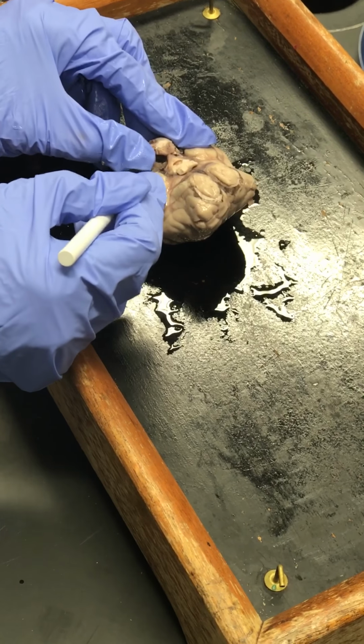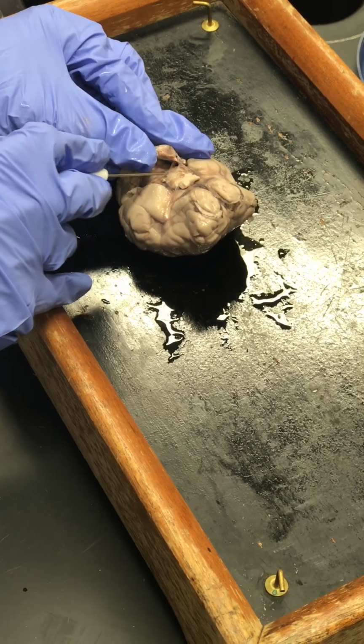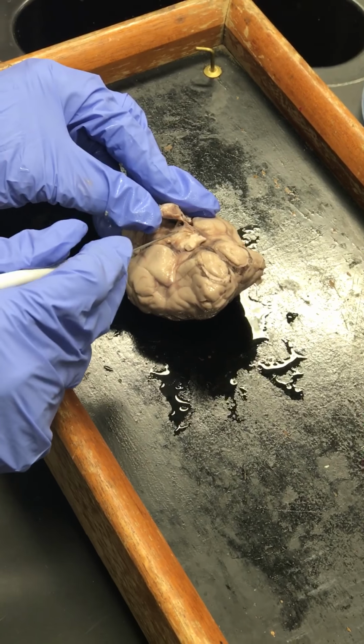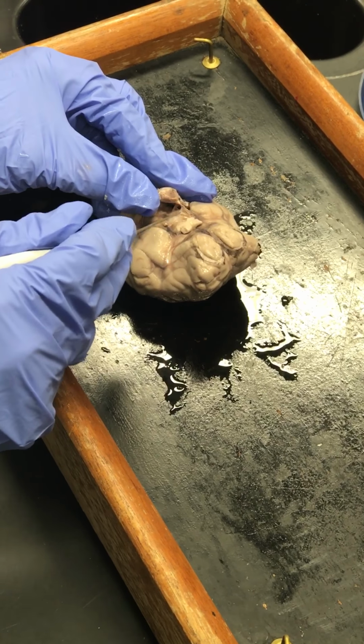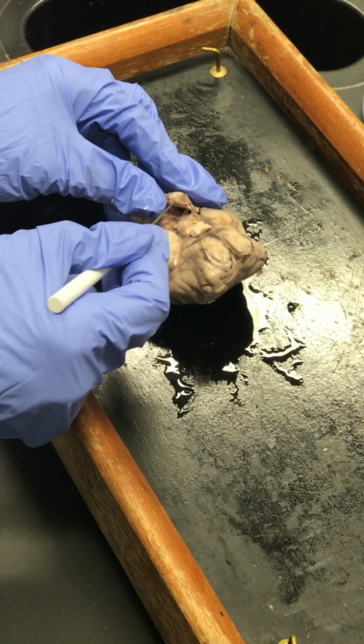Underneath this, you will see the mammillary bodies in here. Infundibulum would be here, connecting the hypothalamus to pituitary gland.